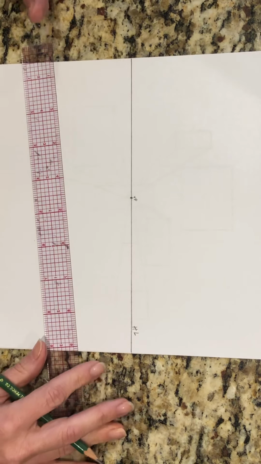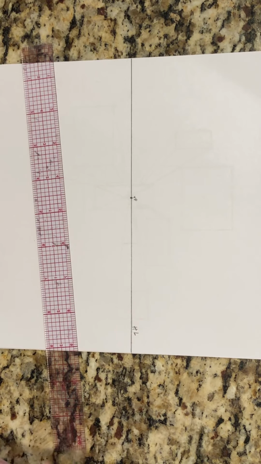The first assignment, and I know y'all clicked on the class on the Google Classroom, that you're going to see is boxes in 1-point perspective. We're going to end up doing 2 boxes on the horizon line, 3 boxes above the horizon line, and 3 boxes below the horizon line.